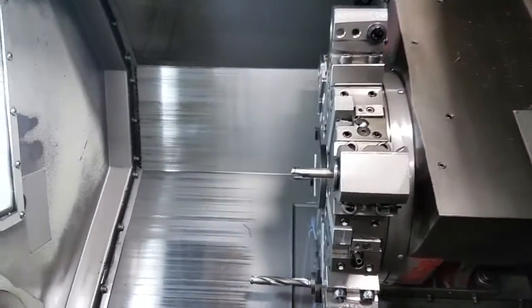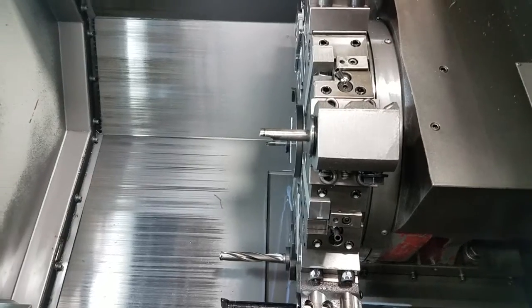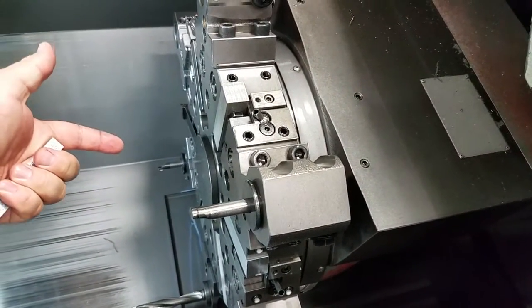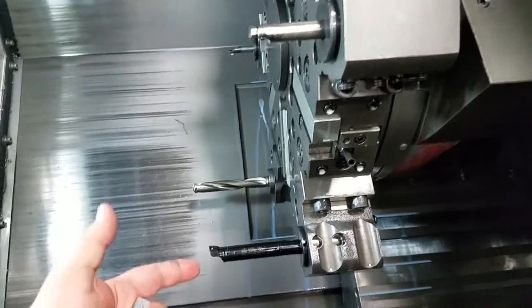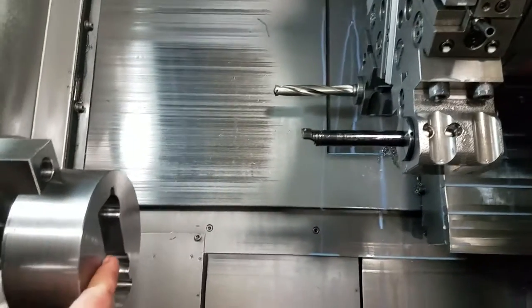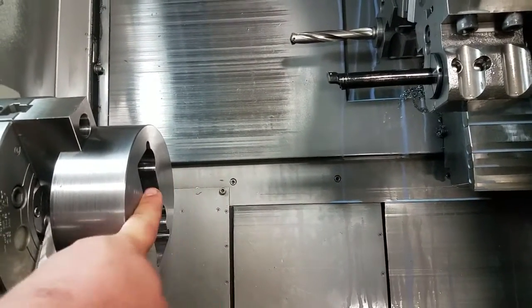What that represents is the distance when the turret's all the way up in the home position. From that position down, here's a tool tip. How far does it need to travel from home to get the center of the spindle, or X0?